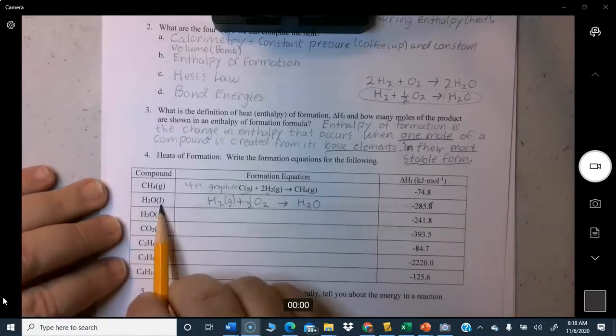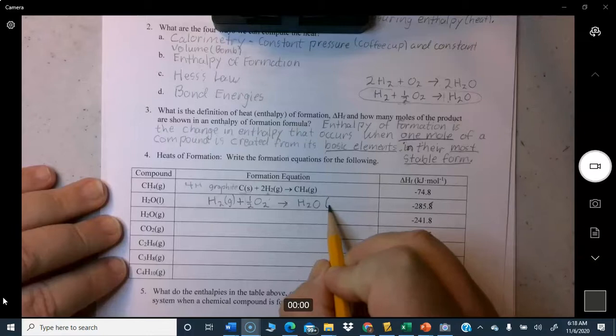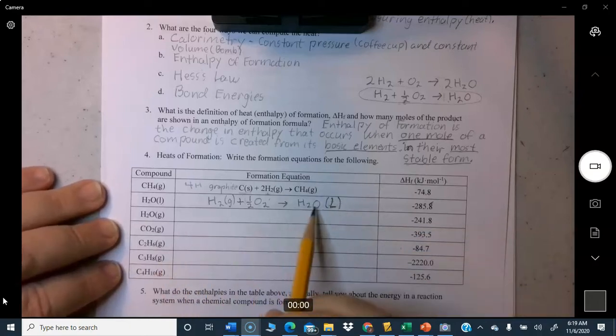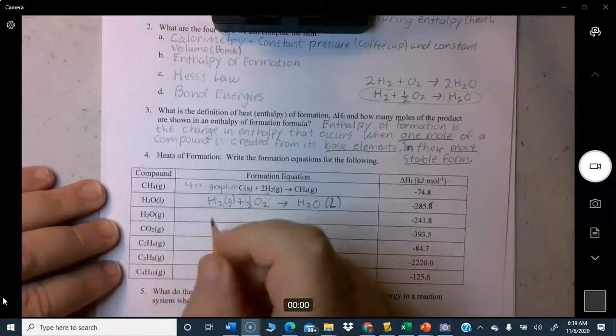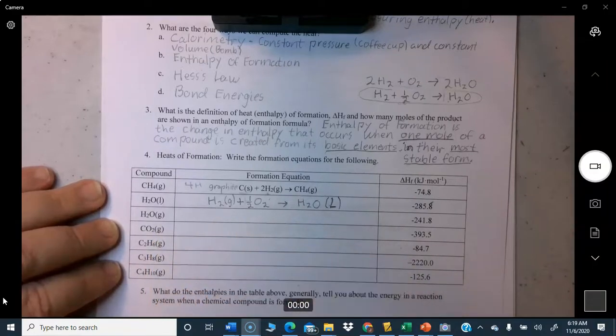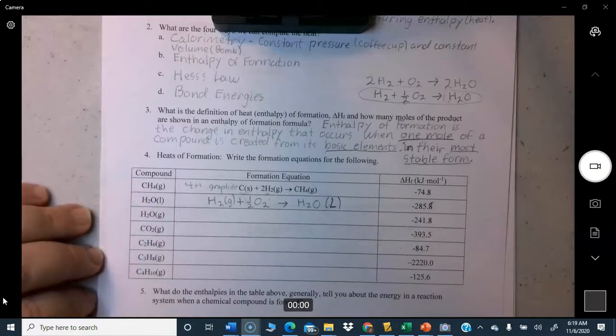What I should have put is we're creating H2O liquid. So that's an L right there. I'll write it as a capital L, but it's lowercase, and it's usually scripted. Okay, so that's to create H2O liquid. Now what about H2O gas? You go ahead and write that for H2O gas. It's the same thing.